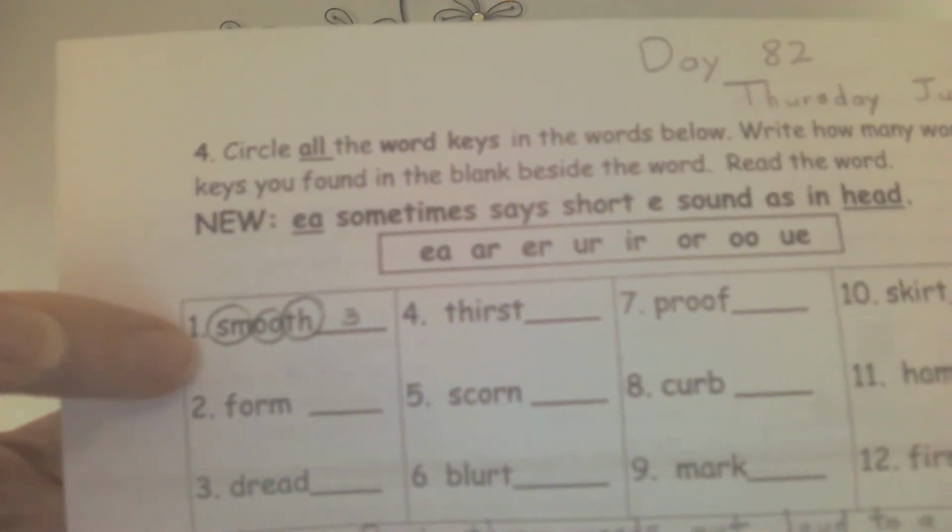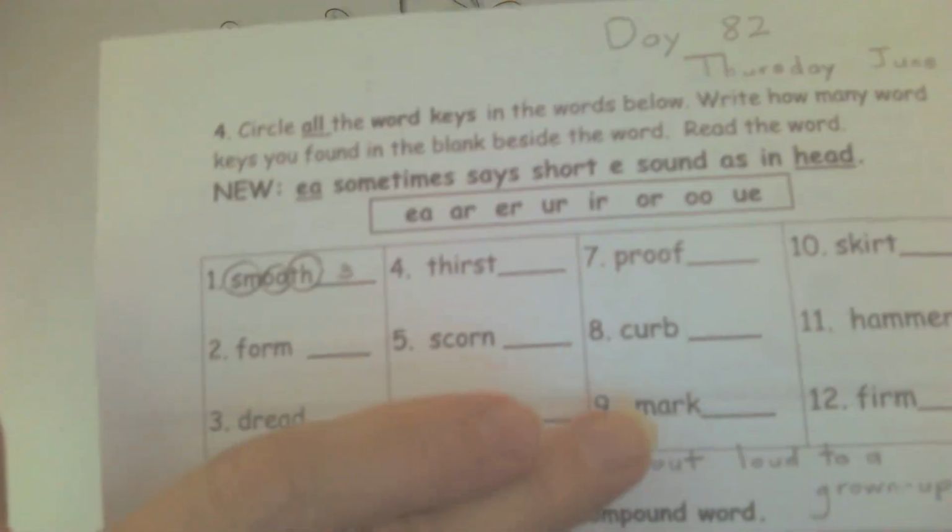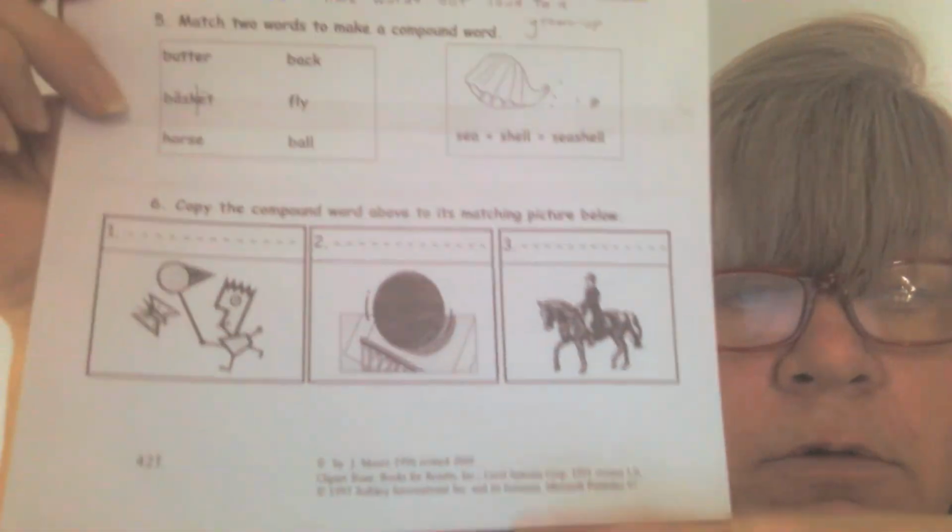Okay, and the front is the same. You're looking for, how many word keys? Look at that, I found 3 in smooth, and I wrote the number 3. So in the blank, you're writing the number of word keys. And then here, you're just building compound words. Okay? All right, boys and girls, thanks for listening.